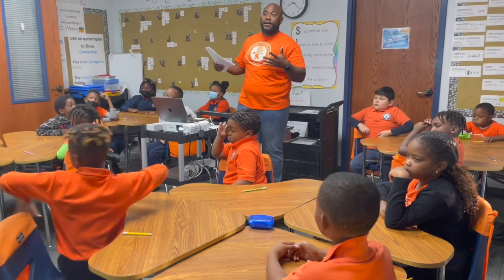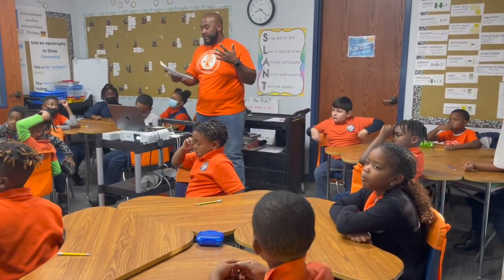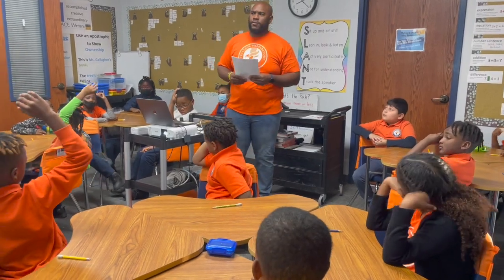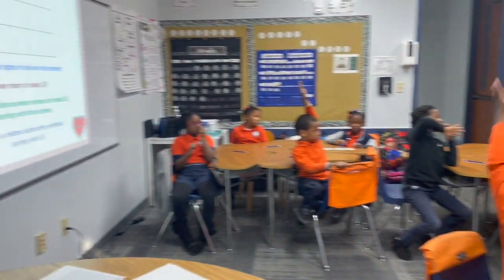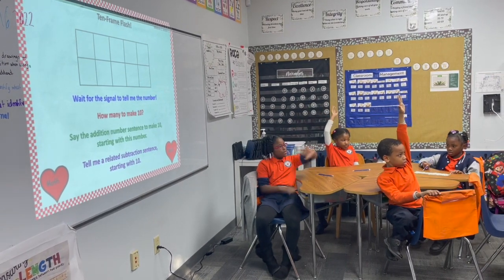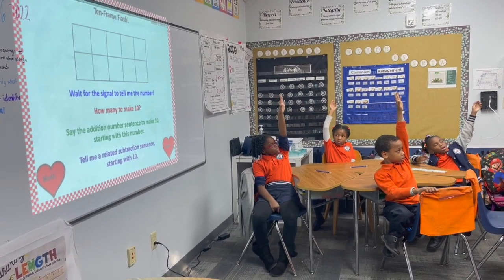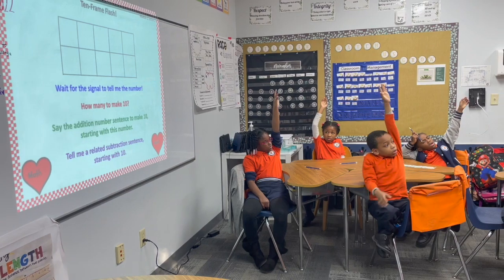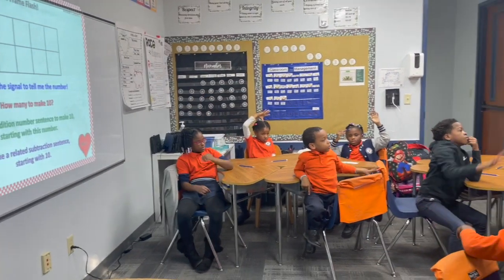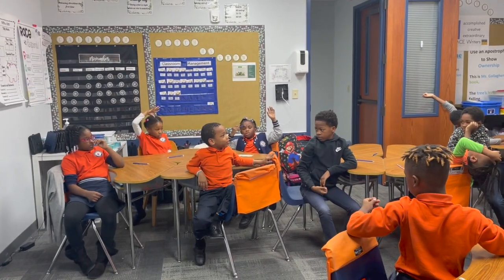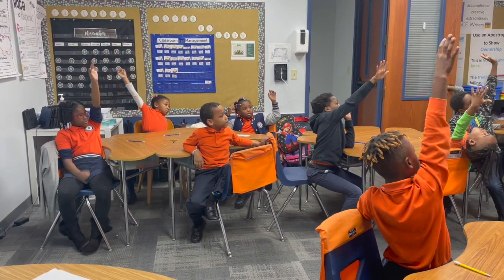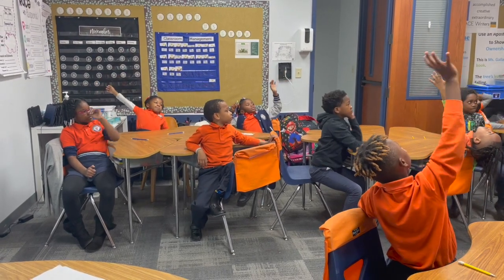Now, I have a blank 10 frame flashcard. Who can give me a number that will make 10? Because we have 0 in our 10 frame flashcard. Who can give me a number that will make 10? Yes, sir. You can use 5. All right. What about another number to add to it? 5. All right, class.